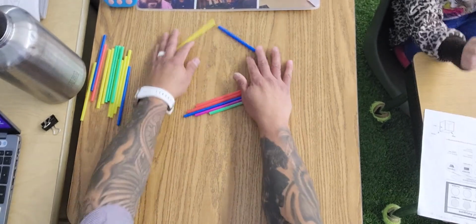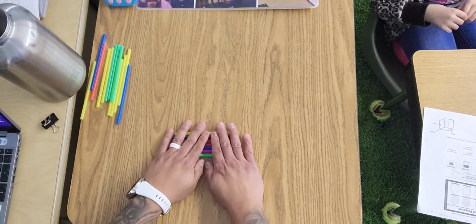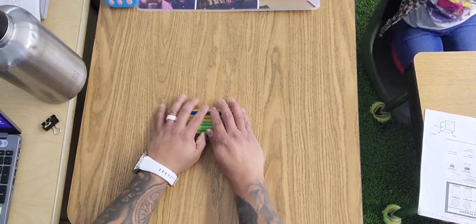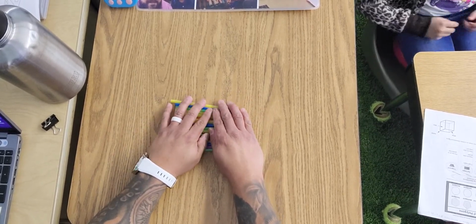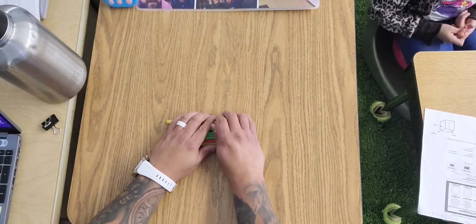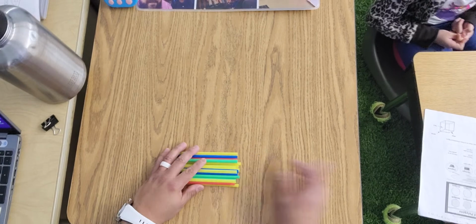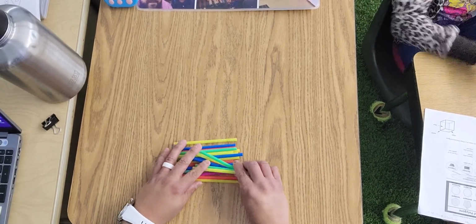The next one is what? Octagon. Who can tell me where you maybe have seen an octagon? Oh, a stop sign. That's exactly right. A stop sign is an octagon. Okay? So, using your paper, go ahead and make your octagon.